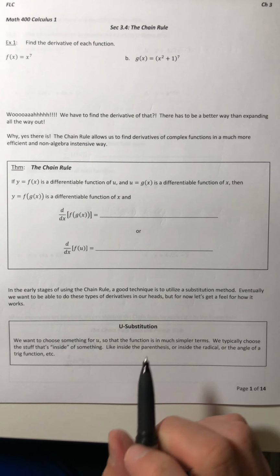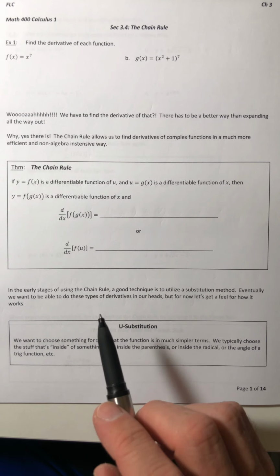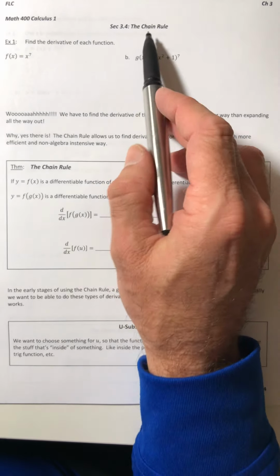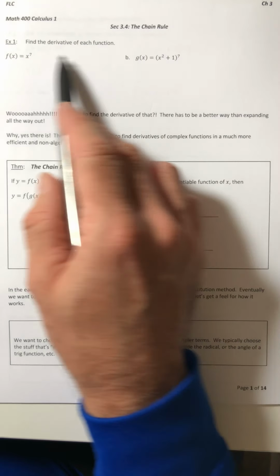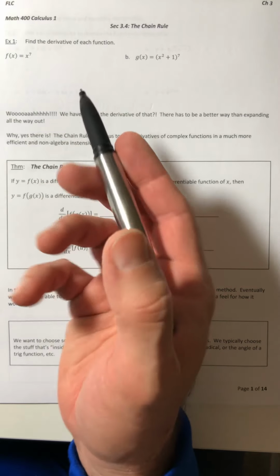Hey, all you mathletes, let's go ahead and start section 3.4, which is another rule for derivatives. They just keep coming, don't they? So this one's going to be the chain rule. So let's look at a couple of functions and find their derivatives.